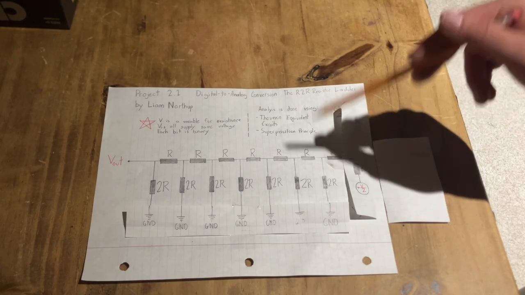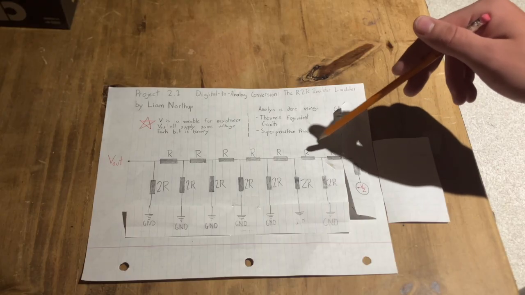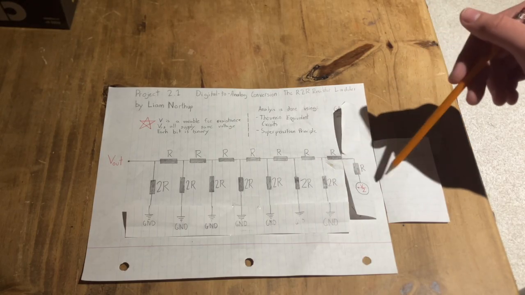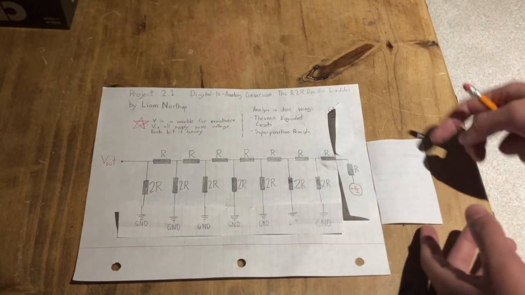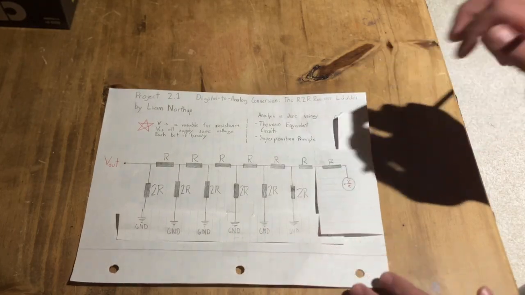Now it gets divided in half again. So here the voltage would be V over 4. And the resistance, same deal. It will be a total resistance of R, which means that we can write the equation like this.